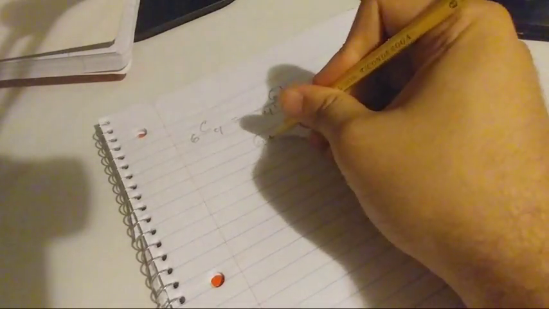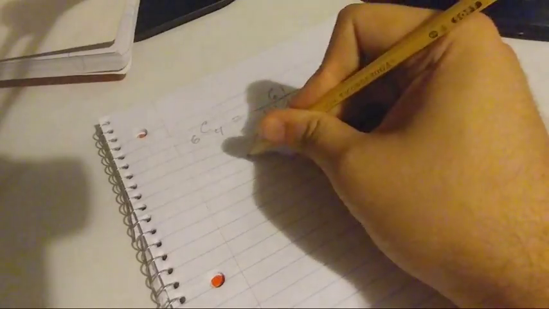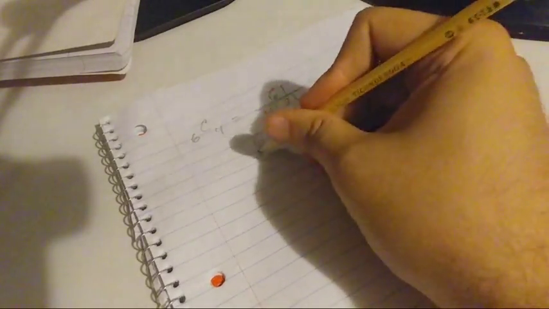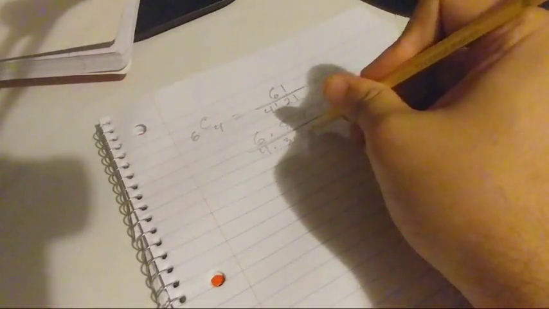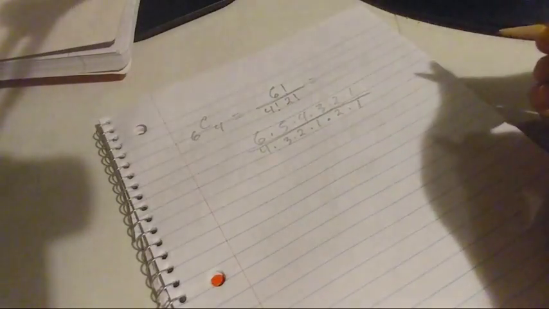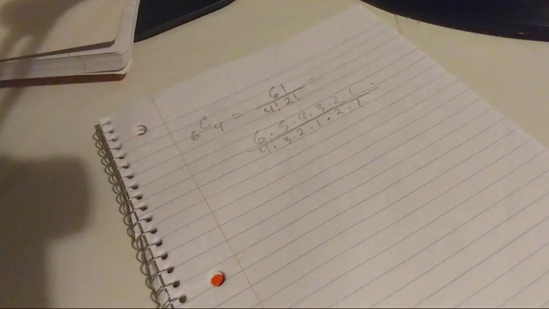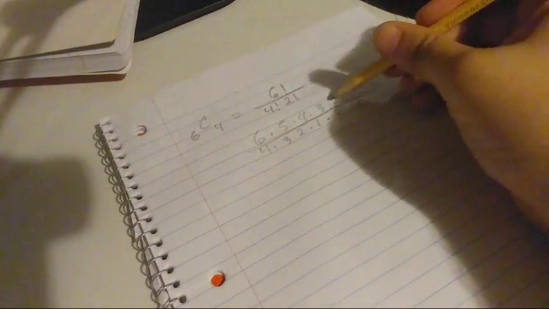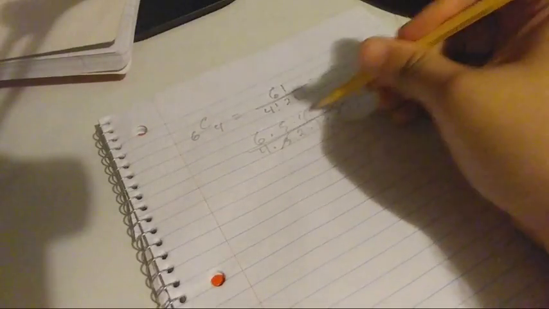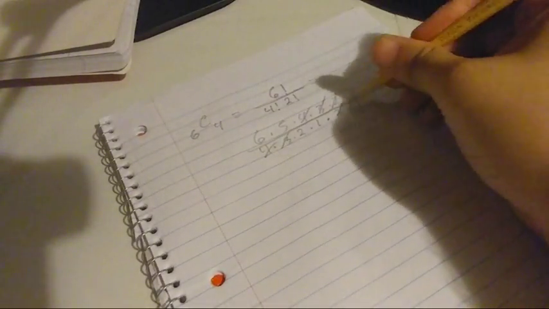So I got 6 times 5 times 4 times 3 times 2 times 1, all over 4 times 3 times 2 times 1, times 2 times 1. And we're going to see if that works out. Well, 2 and 2 cross out. 3 and 3 cross out. 4 and 4 cross out. And 1 and 1 cross out.